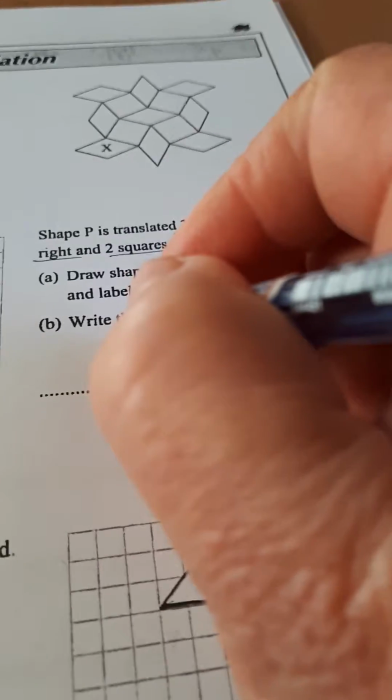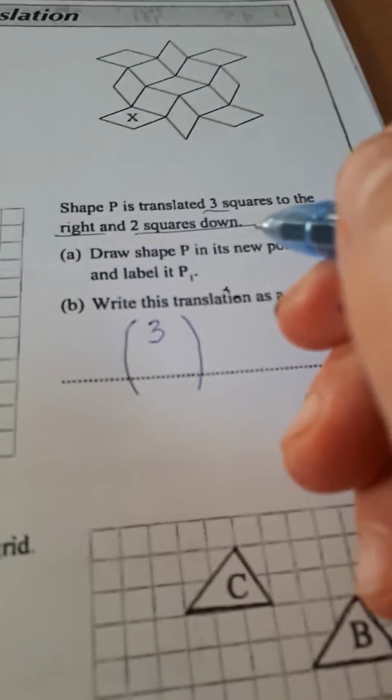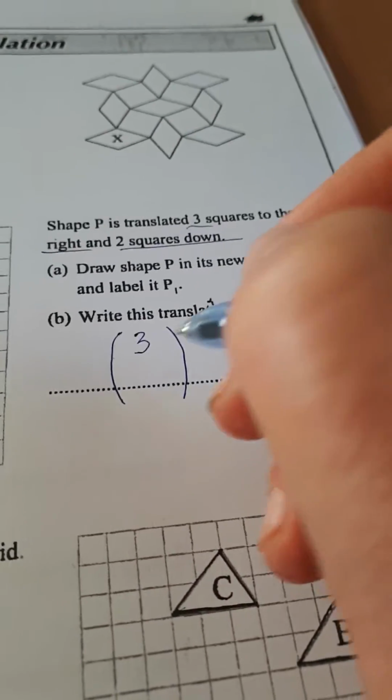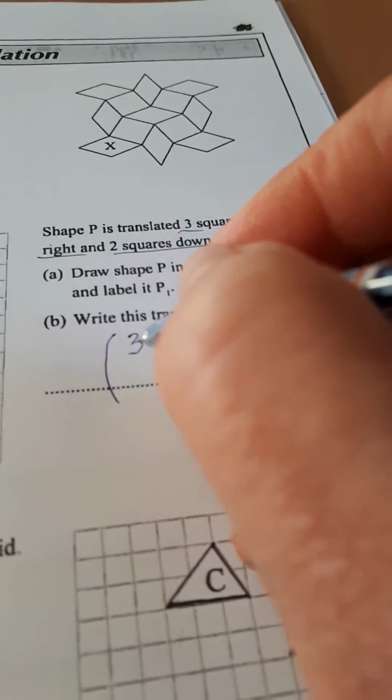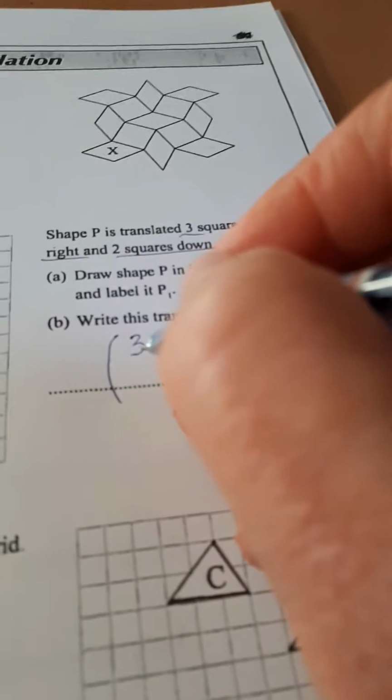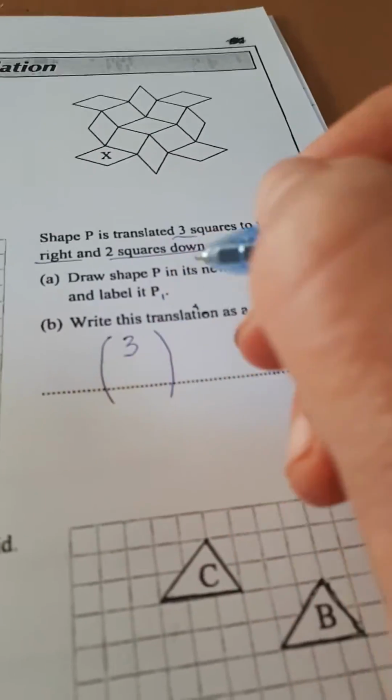Because that's what the question is asking you. So the translation as a vector, you need to write the 2 brackets first of all. And remember, we translated the shape 3 squares to the right. So we write this +3, not -3. If it was -3, it was translated 3 units to the left. But instead, it's been translated to the right, so we put +3 there.